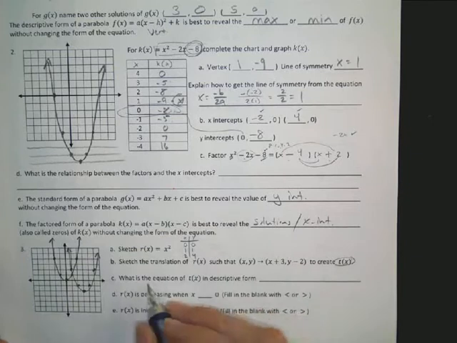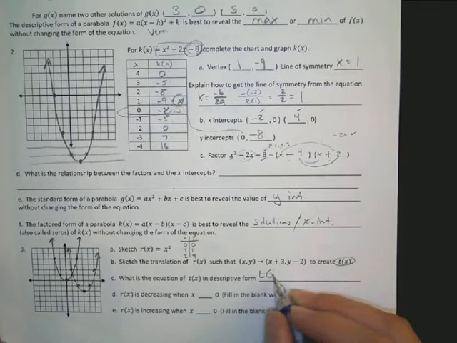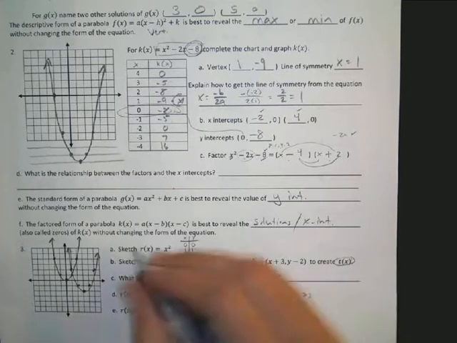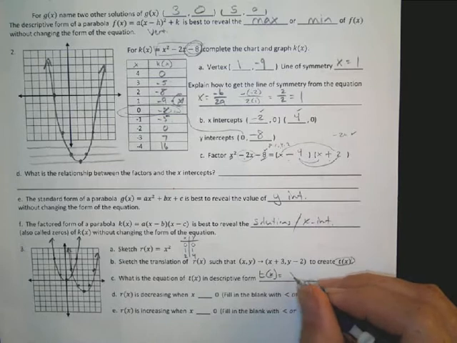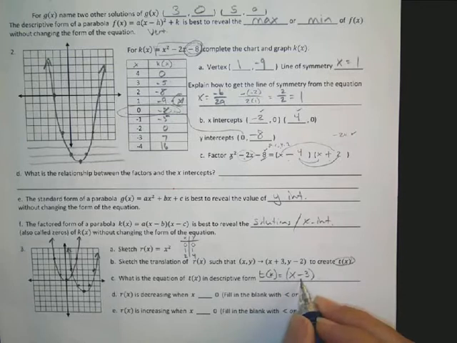So what is the equation of t of x in descriptive form? What they're asking you to do is to write this as a regular equation. The best way to do this would be to do it in vertex form. So I'm going to say that we already had x squared. What's happening to our x value is x is shifting over to the right 3. Now remember, when we do this here, we want it to be the opposite. The reason it's opposite is because my vertex is going to be a positive 3. So instead of saying plus 3, I have to do the opposite when I write the equation.